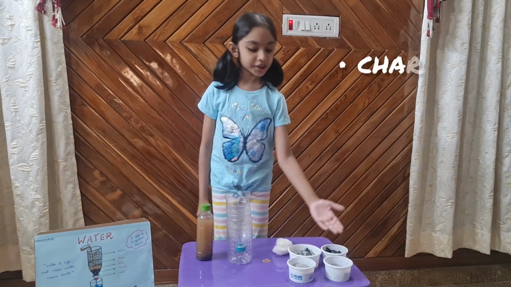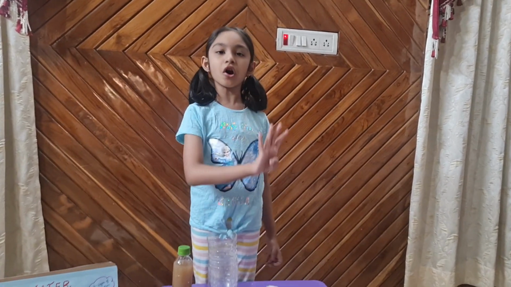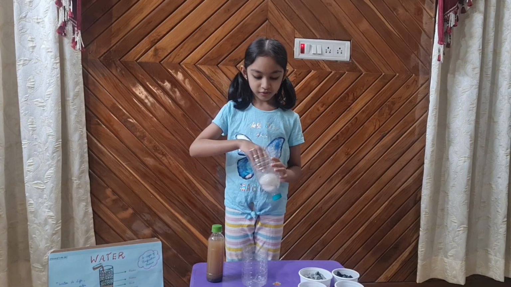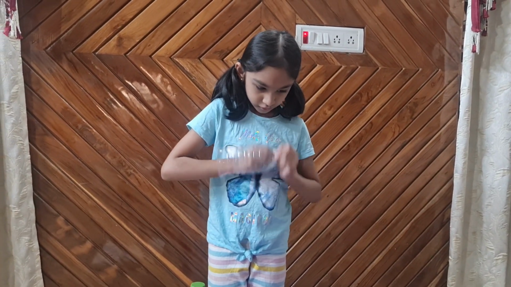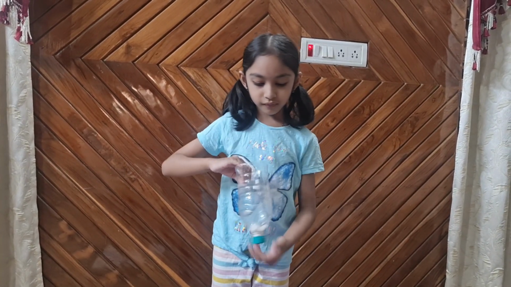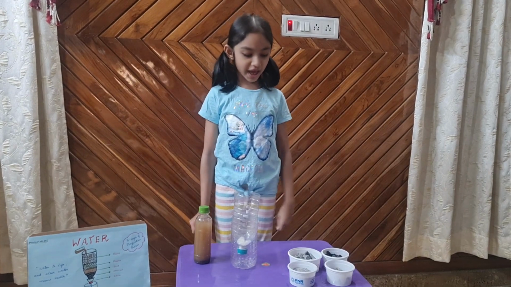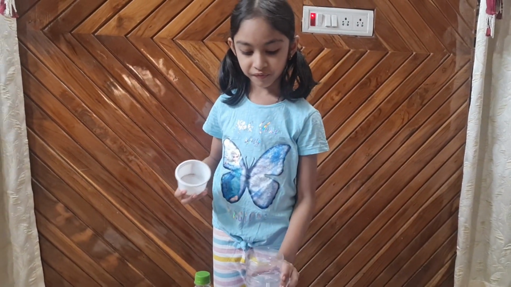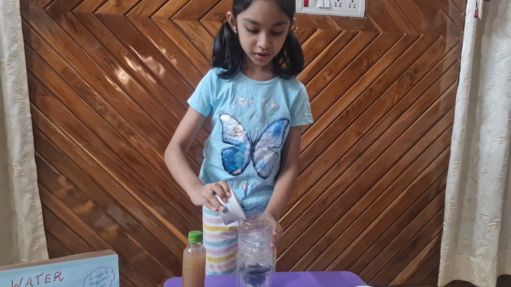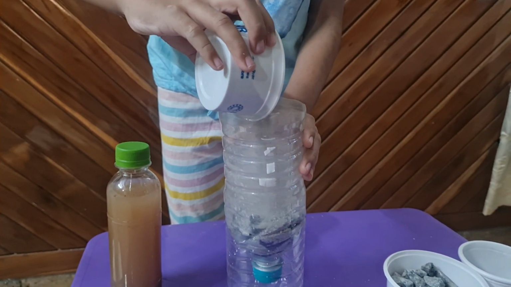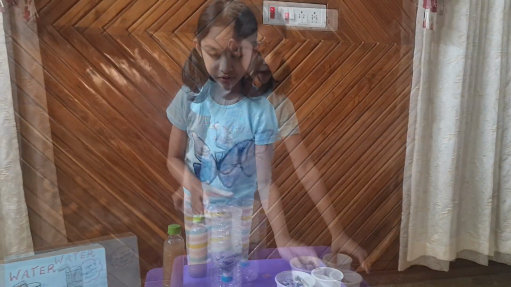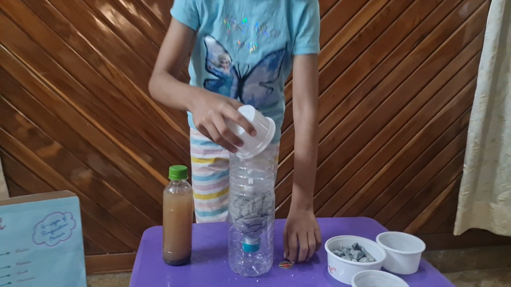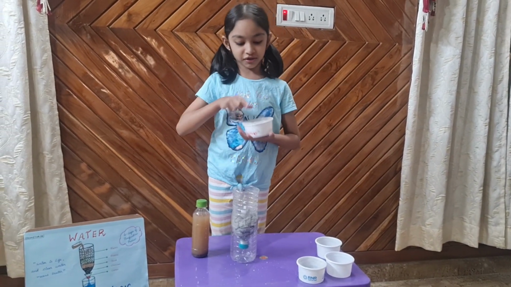For that we need charcoal, sand, pebbles and big stones. It is a 4-layer filtration process. For that, take a bottle and add some cotton into the bottle. Now it's time for the first layer. Add some charcoal into the bottle. Add some sand into the bottle. And add some pebbles into the bottle. And add some big stones into the bottle.